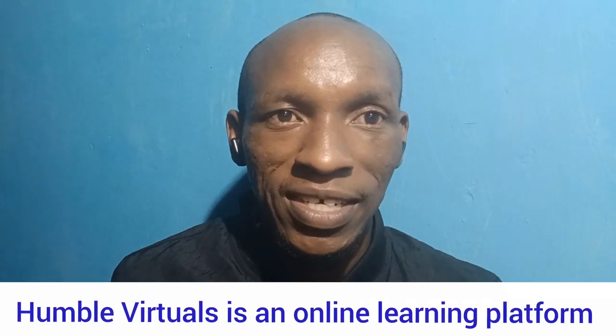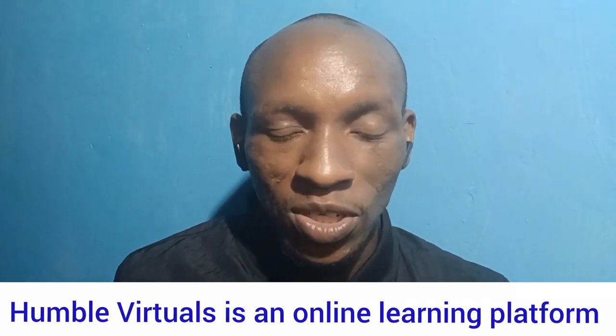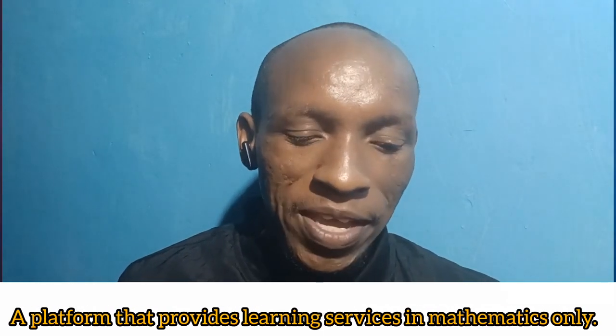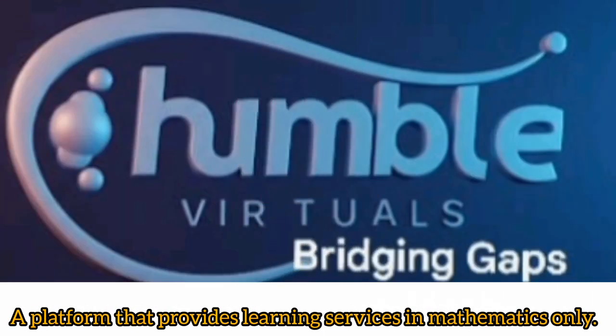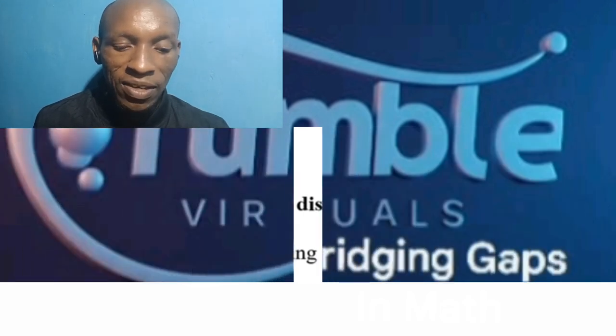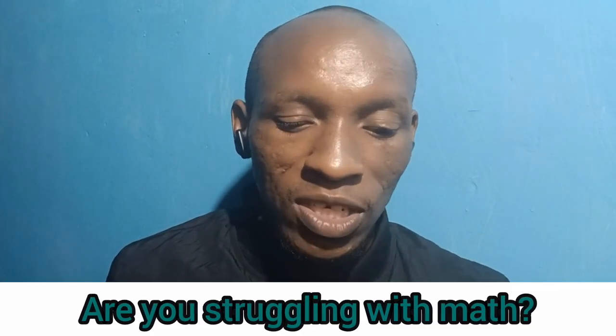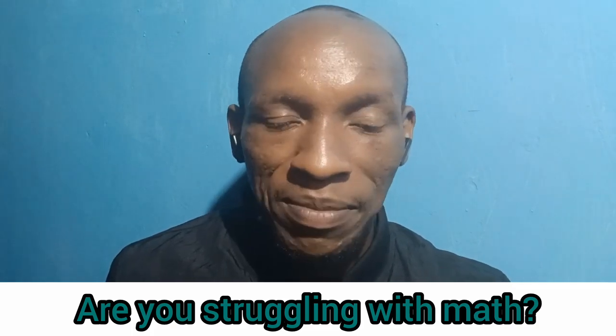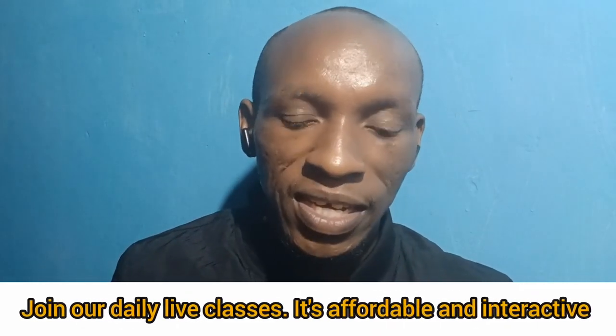Today we are looking at linear motion, and the subtopic we are tackling is velocity and acceleration. Now, what is velocity? Velocity is the rate of change of the displacement with respect to time. It tells how fast an object is moving and in which direction it is moving. In simple terms, velocity is speed in a specific direction.